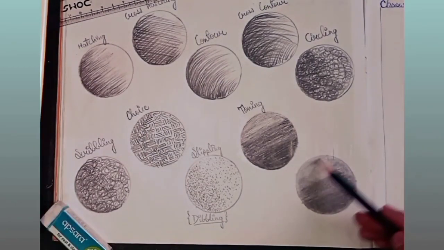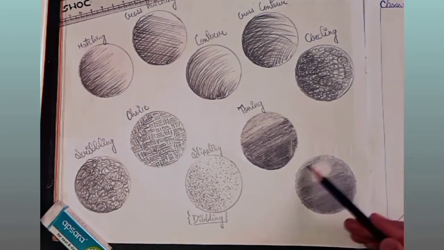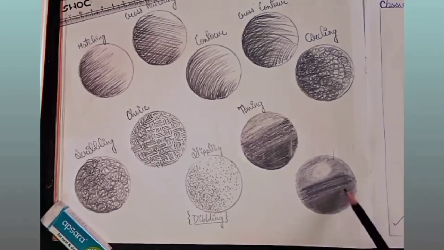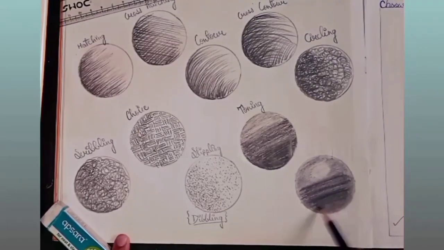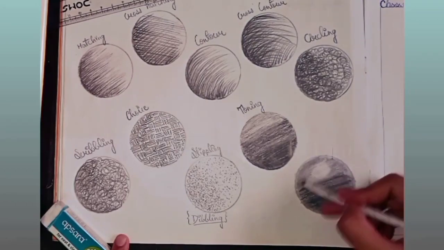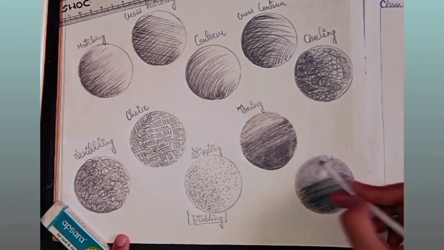Now, to create shadow, first of all you need to recognize the source of light in your drawing and then darken the opposite side of it. Now analyze the reflection of light and highlight the drawing as per it, and the shadow falls obviously on the opposite side.